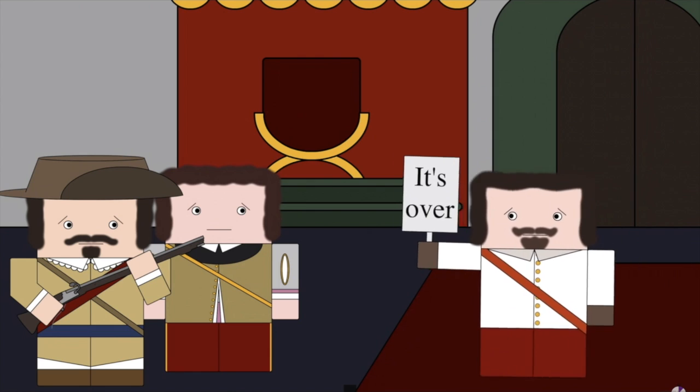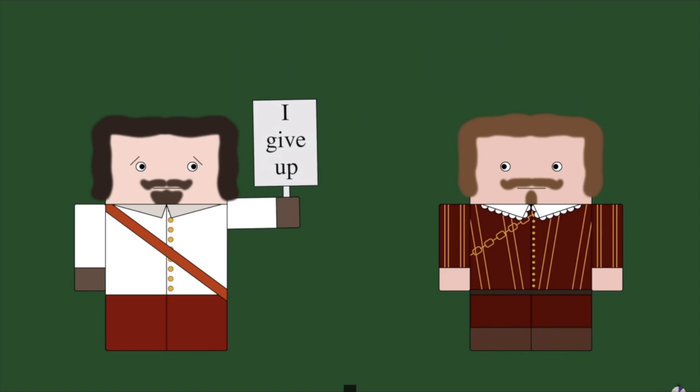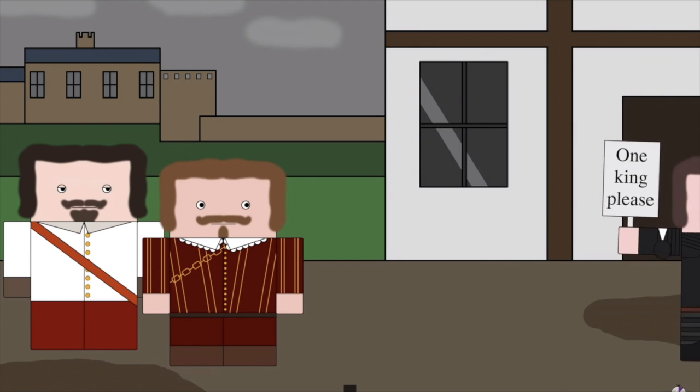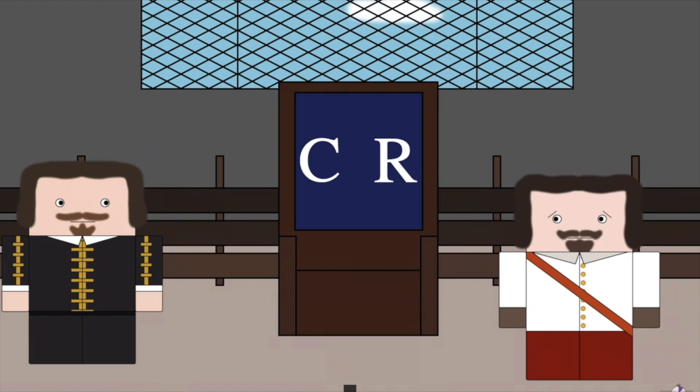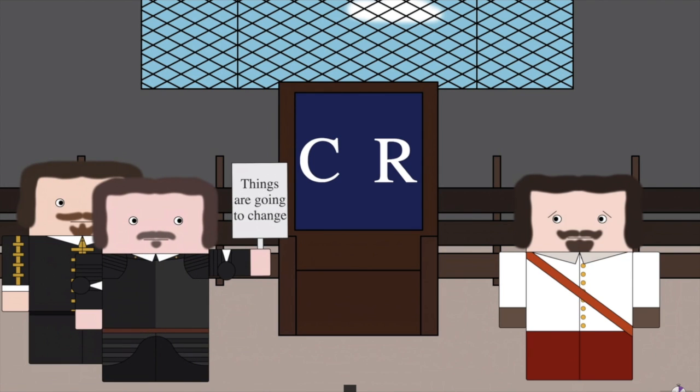Charles, knowing that the war was lost, handed himself over to a Scottish force in mid-1646, ending the Civil War. Parliament negotiated with the Scottish to hand over Charles, which they did in 1647. Now that Parliament had Charles, surely they could enact the change they wanted, right?